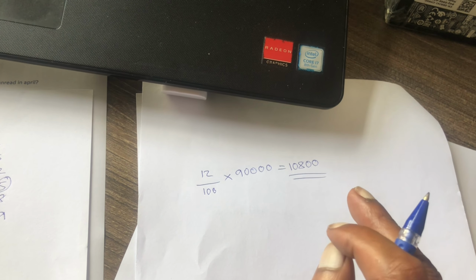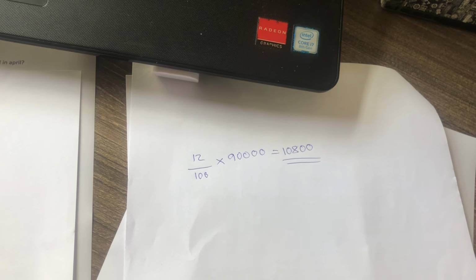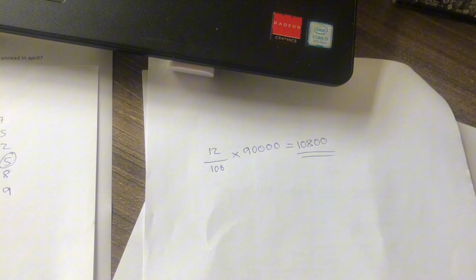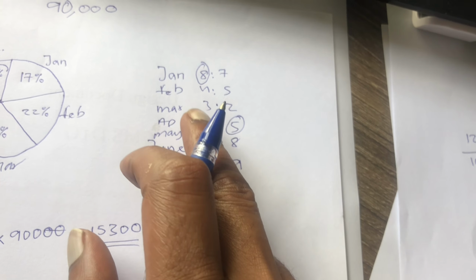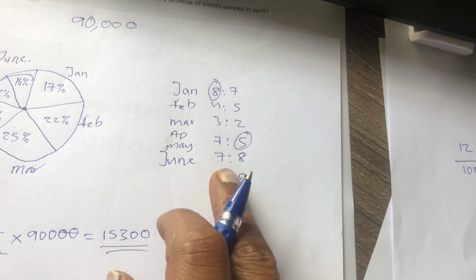Now we also need to look at the ratio of read to unread, which is 7:8.